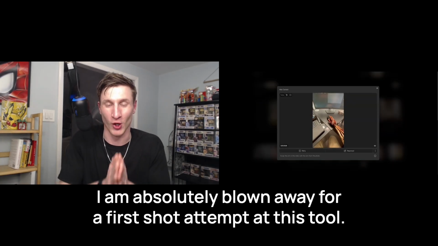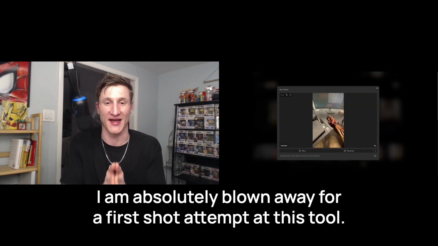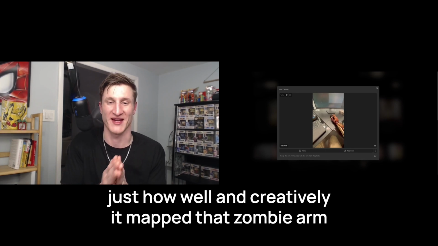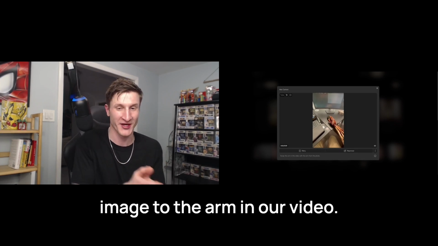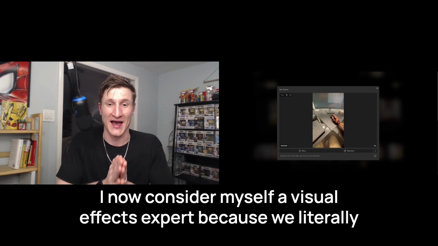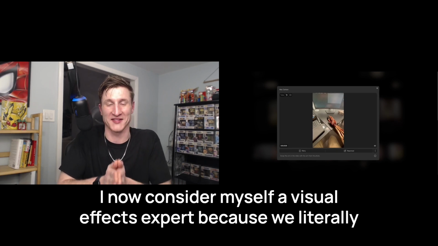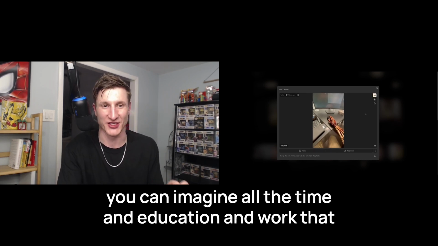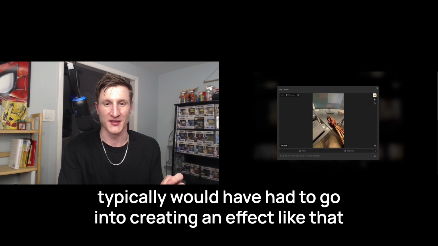I am absolutely blown away for a first shot attempt at this tool. If you're watching along on video right now, you can see just how well and creatively it mapped that zombie arm image to the arm in our video. I now consider myself a visual effects expert because we literally did that in a matter of minutes. You can imagine all the time and education and work that typically would have had to go into creating an effect like that.